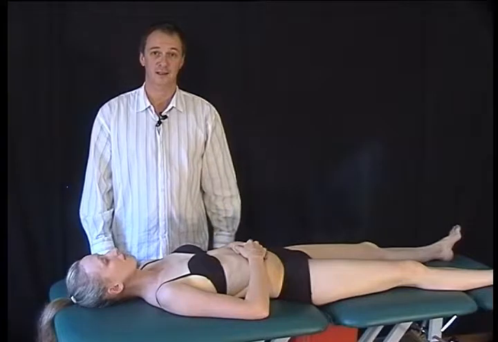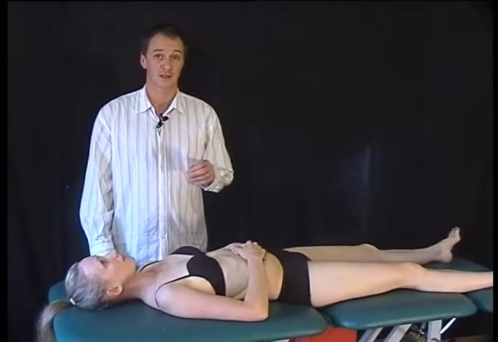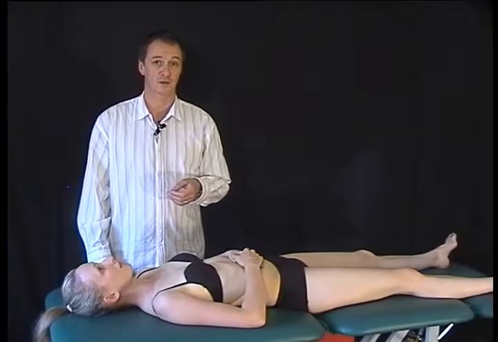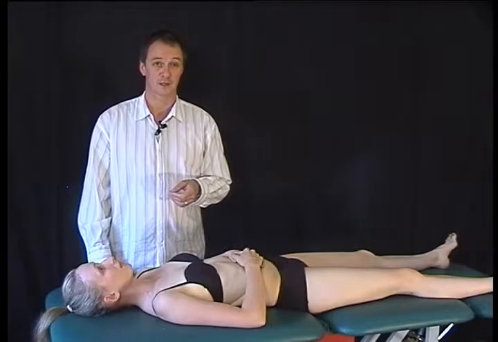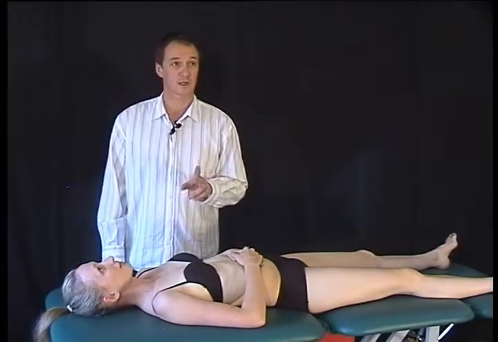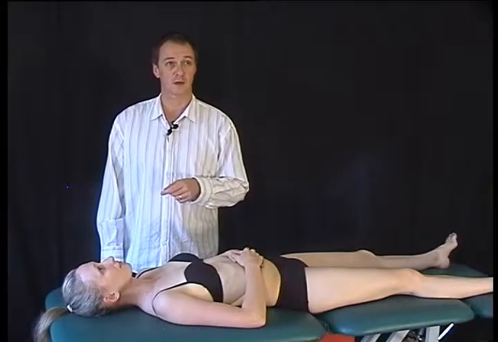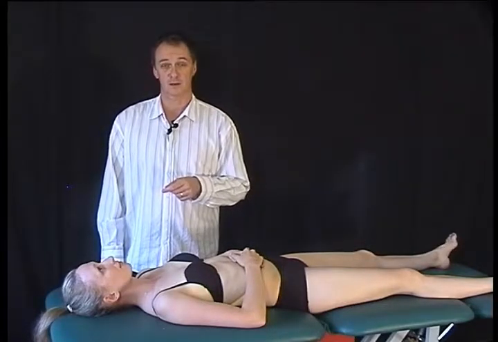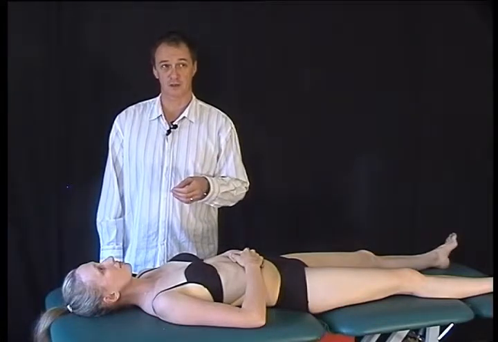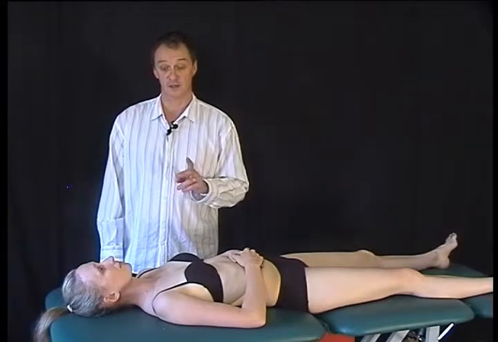Okay, good. The deeper structure in the cervical spine, in the anterior section, is longus colli, and also its close relative longus capitis. I want to show two ways to work with that. One is right through the anterior section of the neck, and the other one is to come from behind, or posterior, of the sternocleidomastoid. So here's the first one.